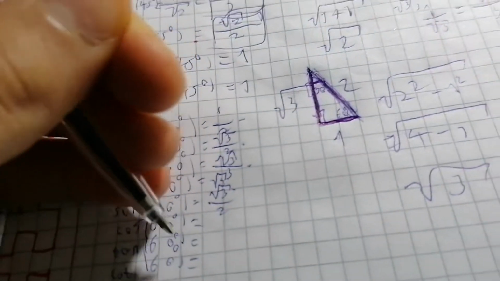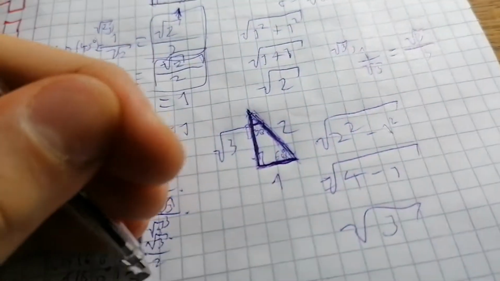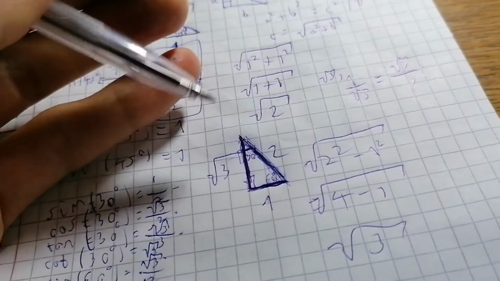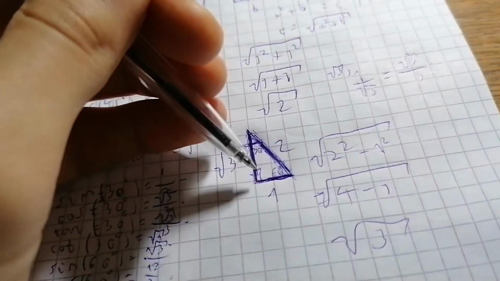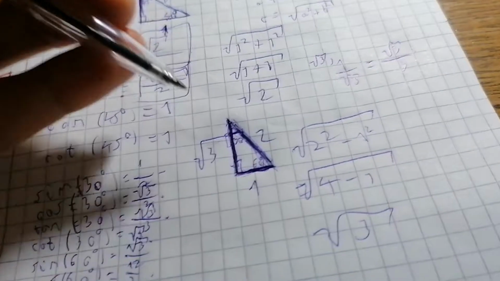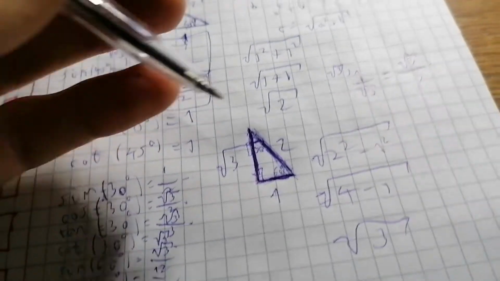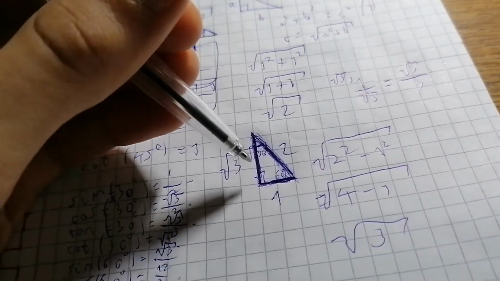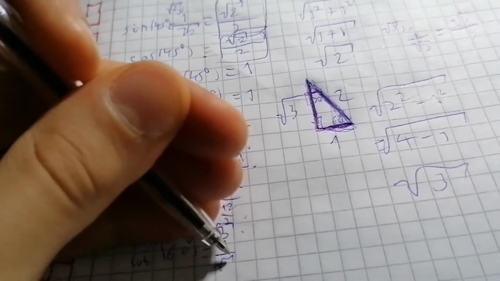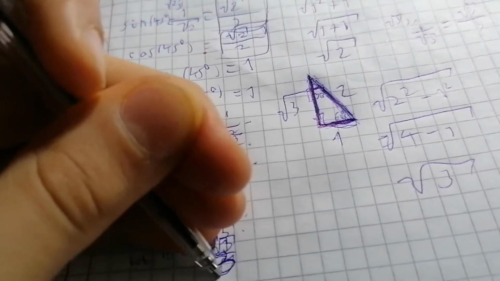Now sine of 60 degrees is the opposite side over the hypotenuse, so the square root of 3 over 2. Cosine of 60 is the closest side except for the hypotenuse over the hypotenuse, which is 1/2. Tangent of 60 degrees is the opposite side over the closest except for the hypotenuse, which is the square root of 3 over 1, which is the square root of 3. And the cotangent is this over this, so 1 over the square root of 3, and that's the square root of 3 over 3, so the inverse of this.